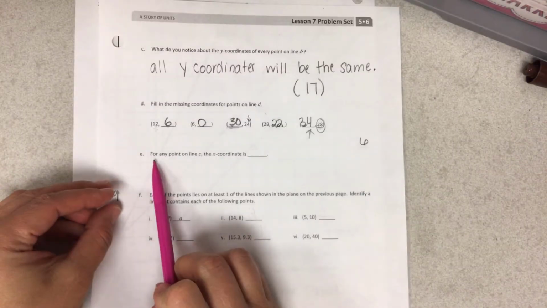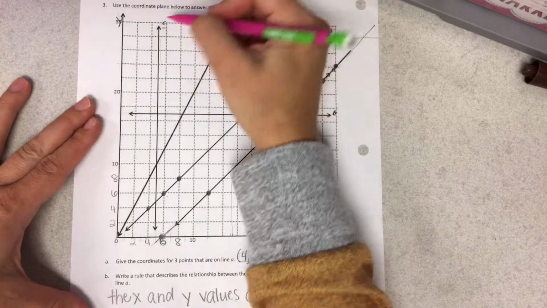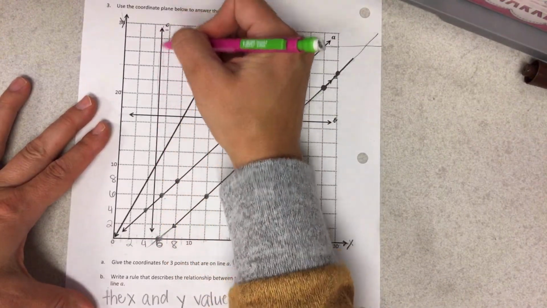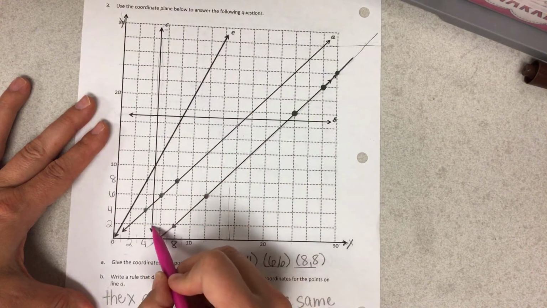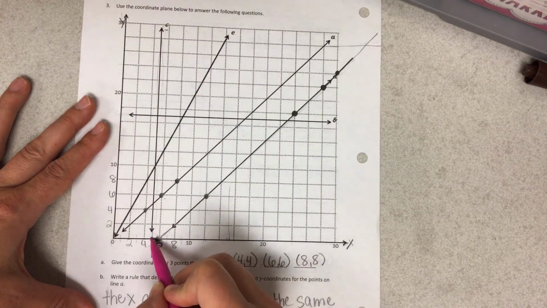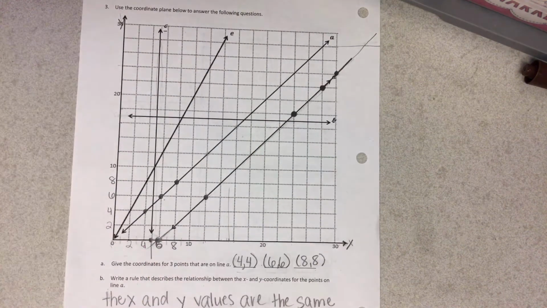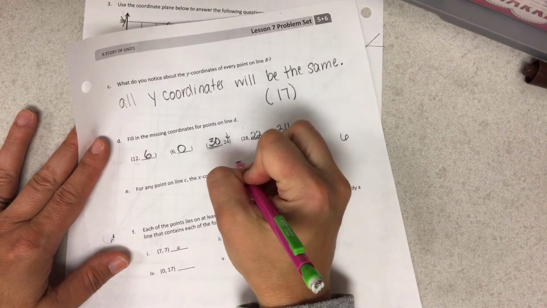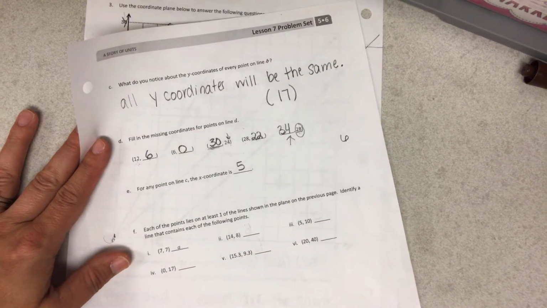The next one says, for any point on line C, what is the x coordinate? So I'm going to find line C, which is right here, and it wants to know what is going to be that x coordinate for y. And when I look at my x, if I extend it down, it's going to be right here, which the number that's between 4 and 6 would be 5. So my x coordinate on line C is always going to start with 5.